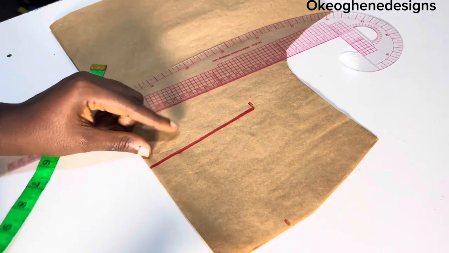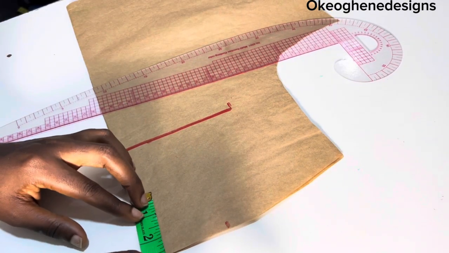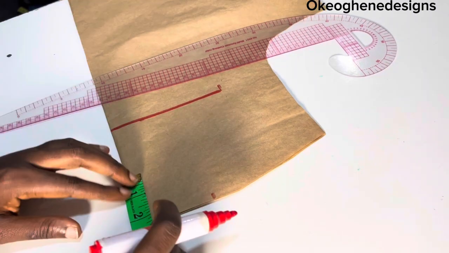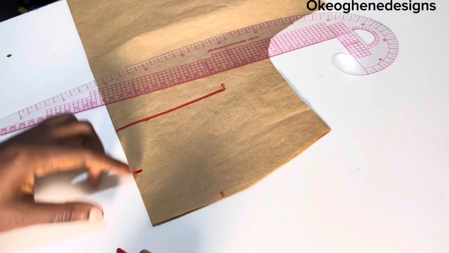And then I will square it up. Next I will come down by 2.5 inch from the edge and mark it here.